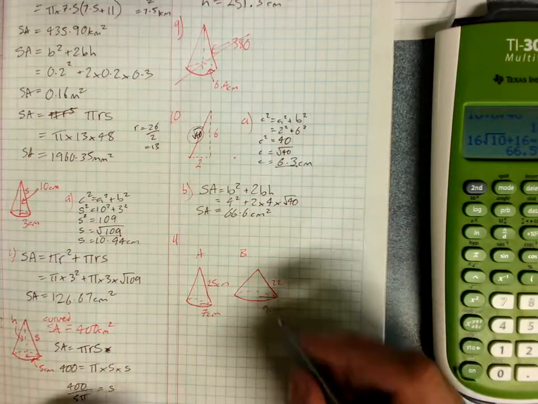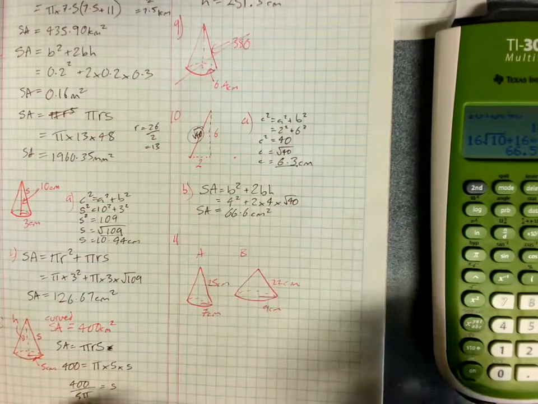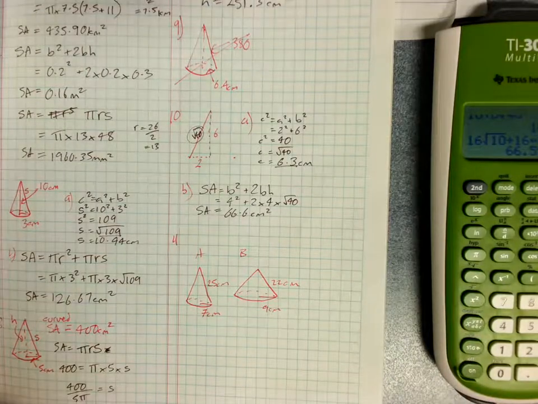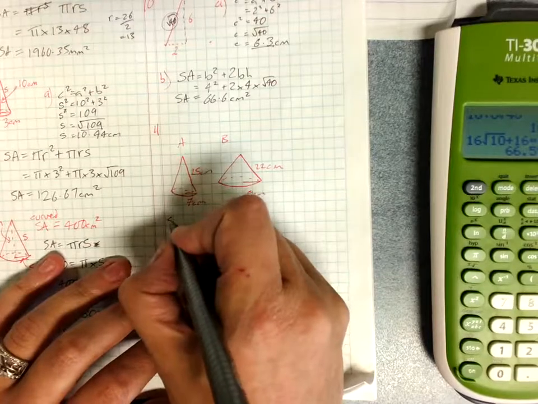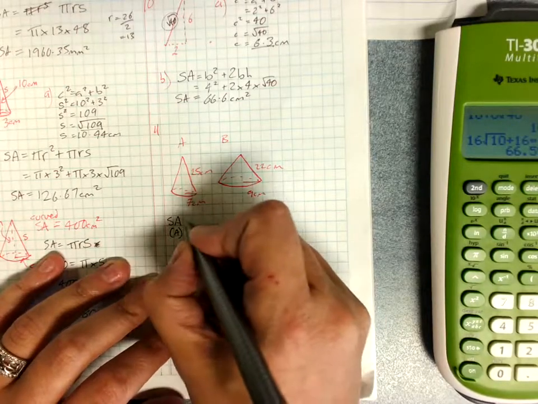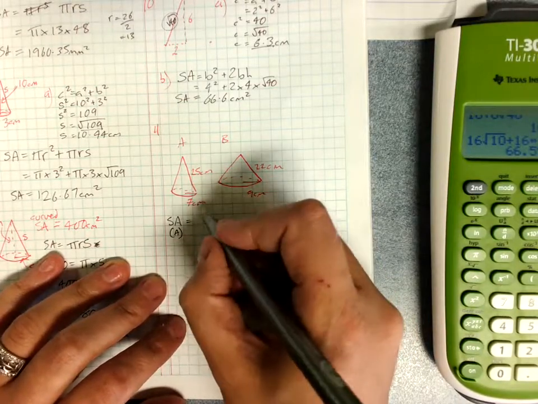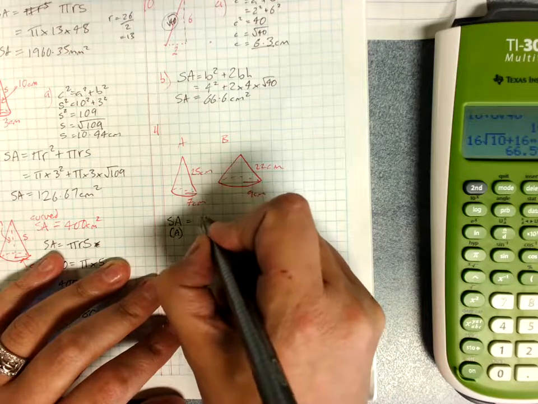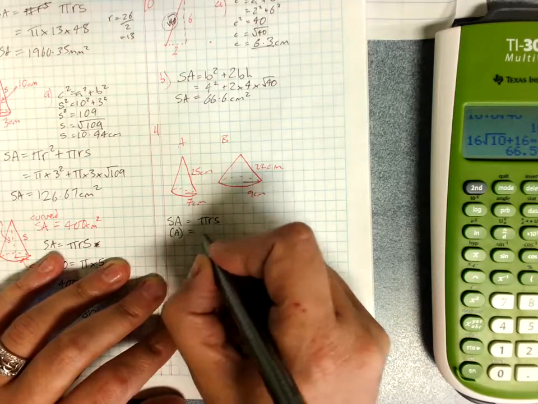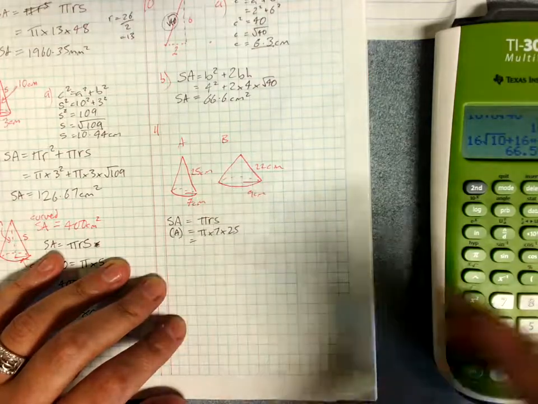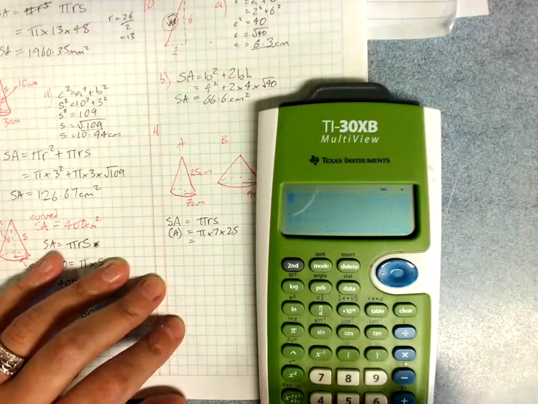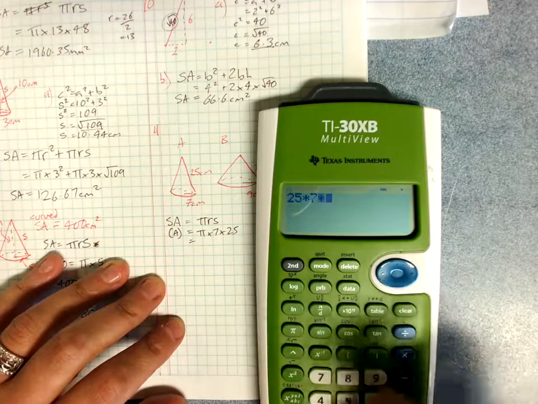And they would like me to compare the surface area of these party hats. Surface area of hat A. Now, this is the slanted face only, pi rs. That's 25 times 7 times pi.